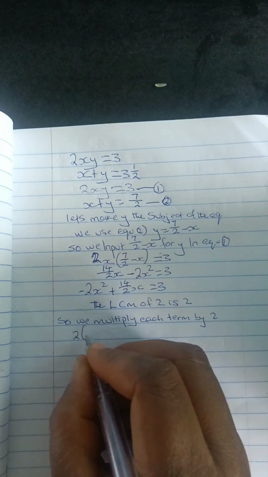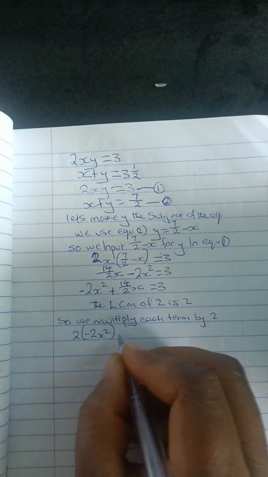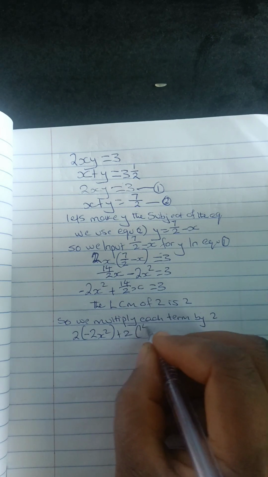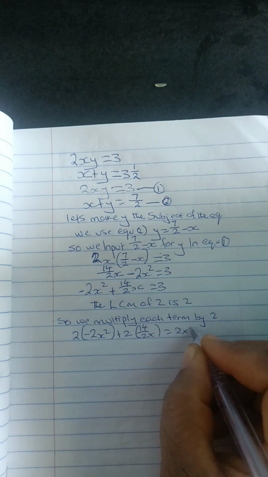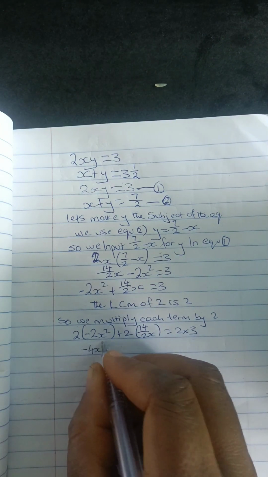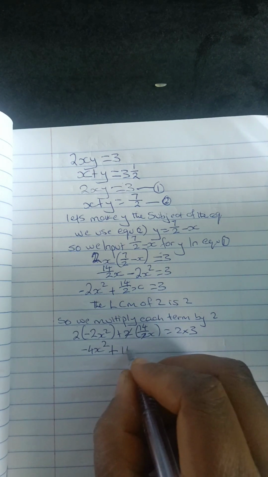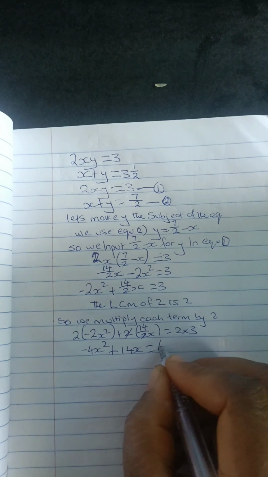So 2 times minus 2x squared plus 2 times 14 over 2x equal to 2 times 3. So this becomes minus 4x squared plus, this just cancels out, we have our 14x equal to 6.